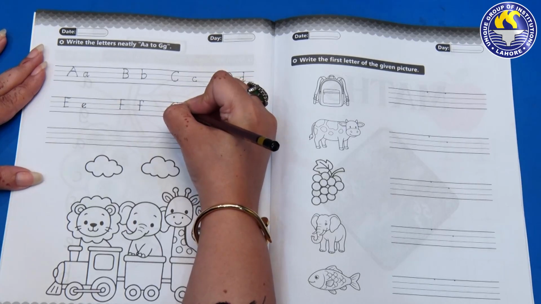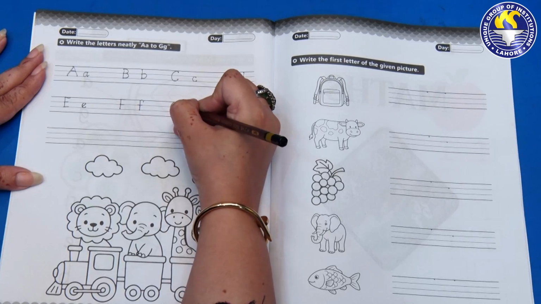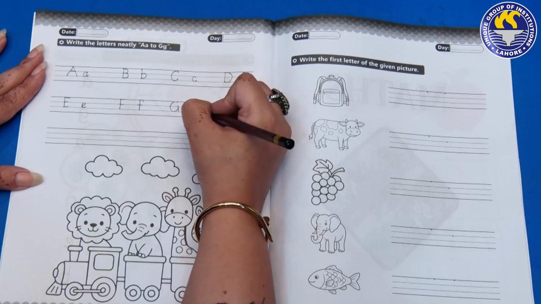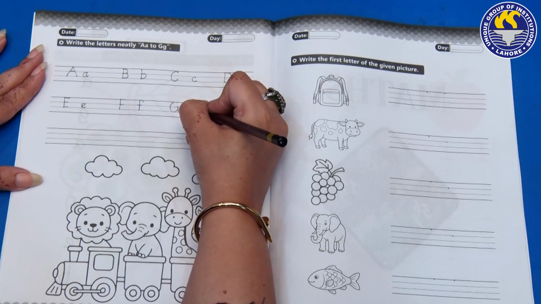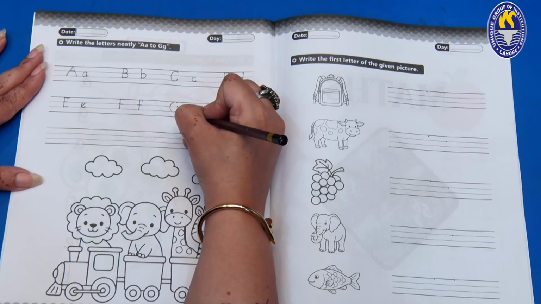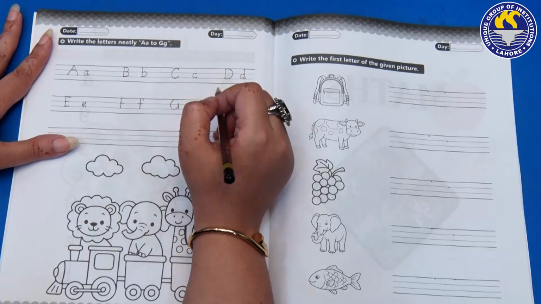Make a semicircle. Stop here on the dot and then make a standing line. How to make a small g? Make a curve or a semicircle, then make a standing line and a small loop. This is how to write A till G.